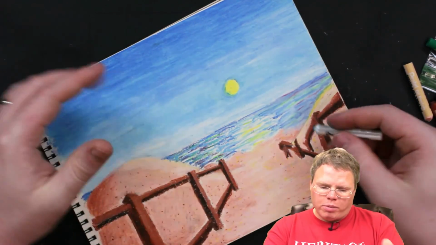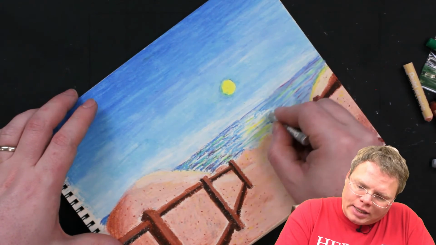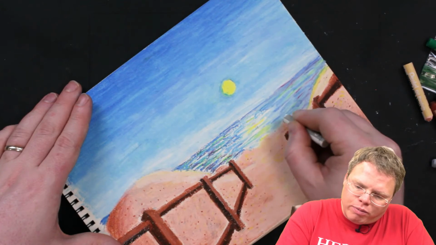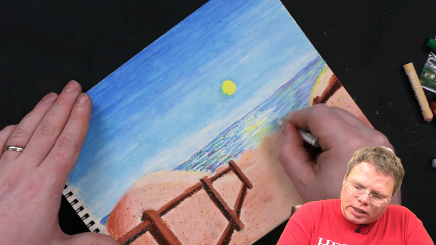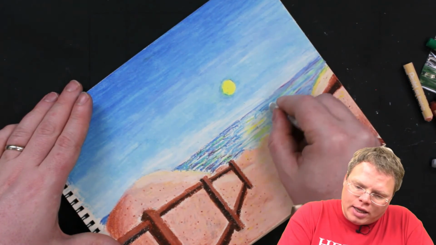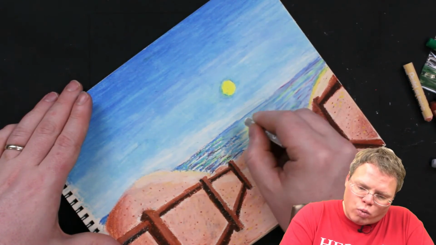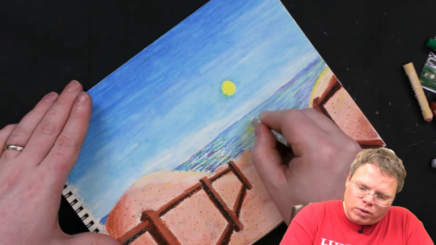Pastels are movable, so as I'm blending this color, it's really moving color around, and I can pull that down on top of the sandy area, and it's really going to help give that look like the sand is wet right there at the shore.